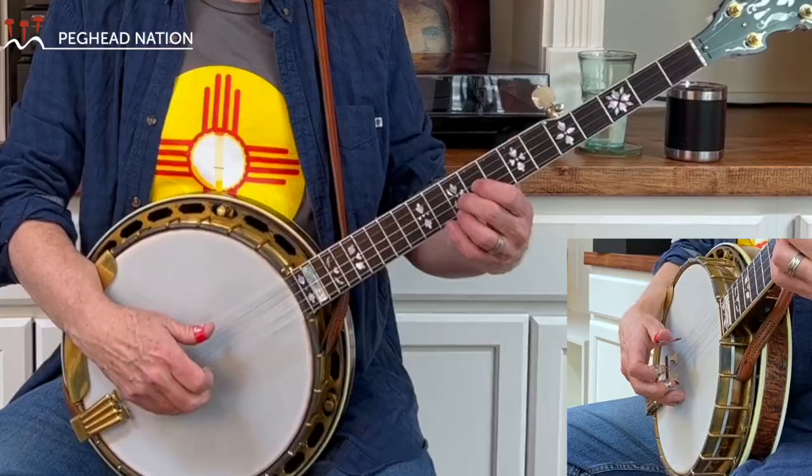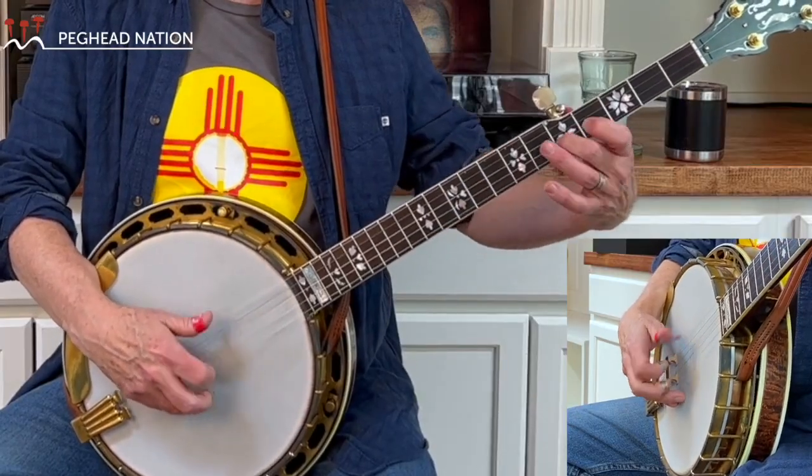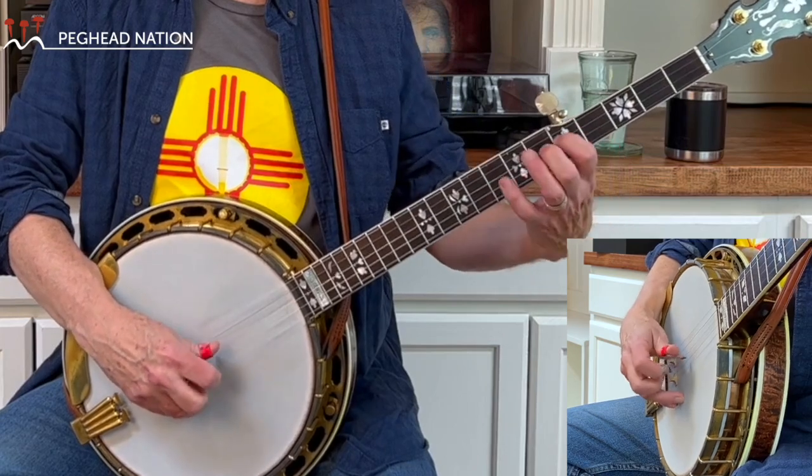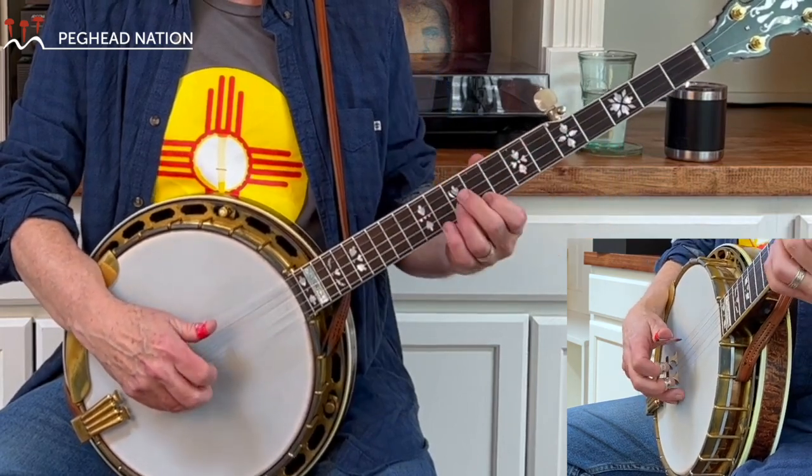Cool. Amaze and impress your friends with these long cascading licks. You can work these cascading licks out in any key. You don't have to grab all the scale notes. Here's a C. D.